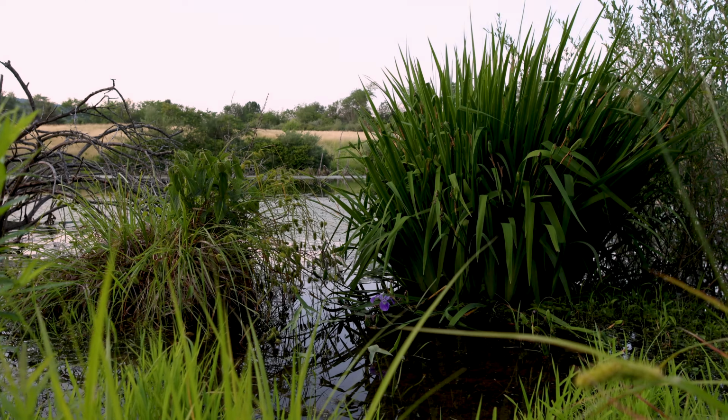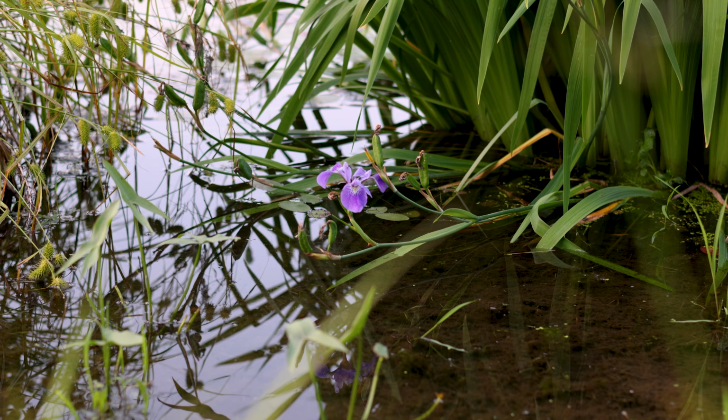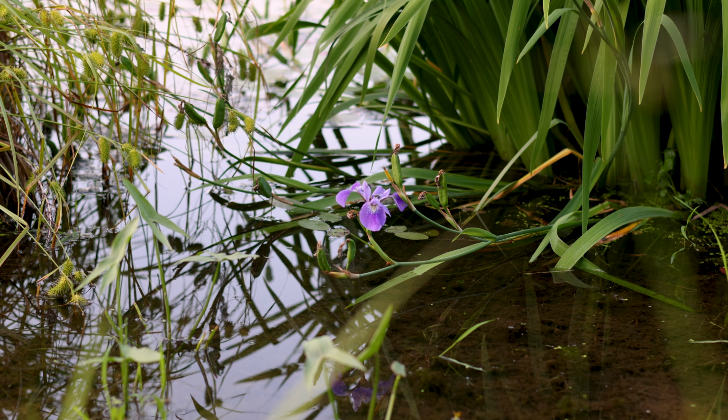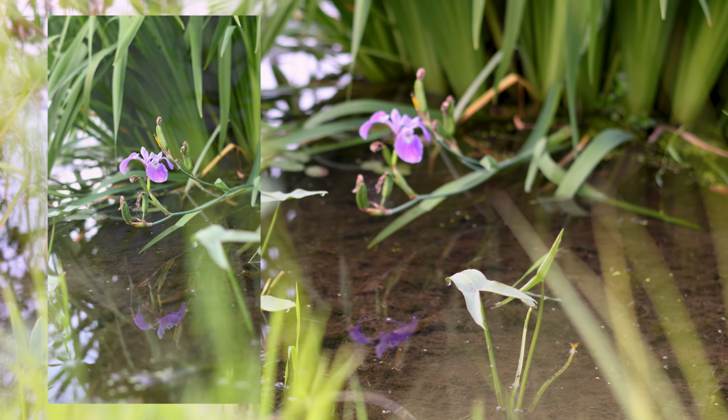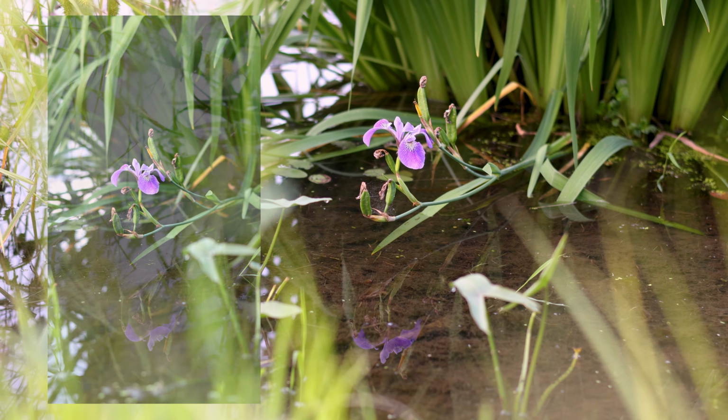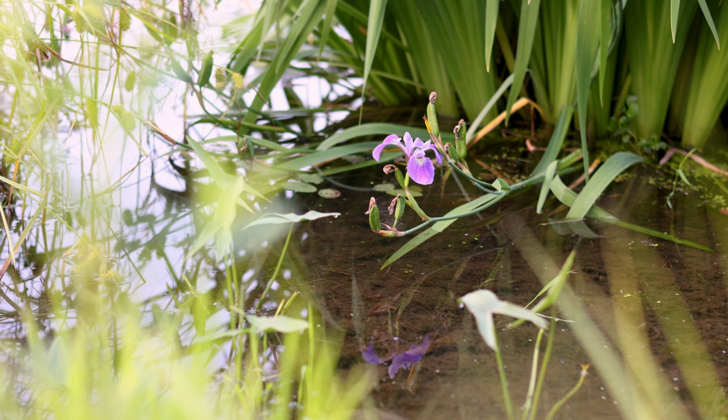So if you look here, there is a flower. I'm going to be taking photos of that flower right there. I think the grass is a great foreground to get for this flower in the background. And I love the reflection on the water. Let's see what we got.